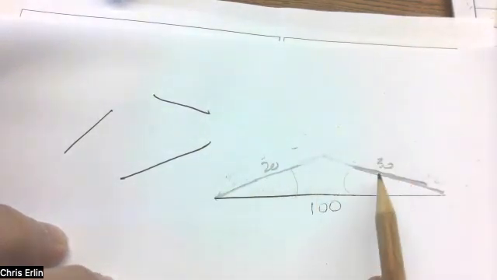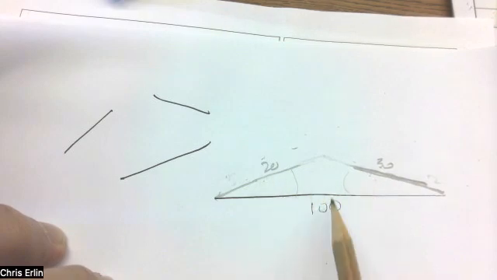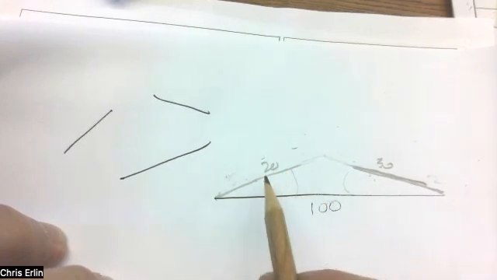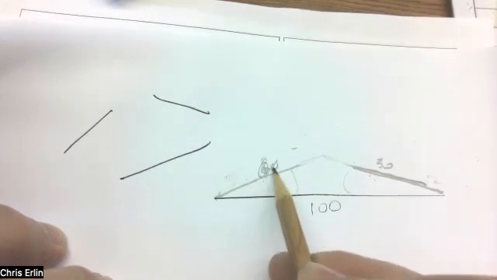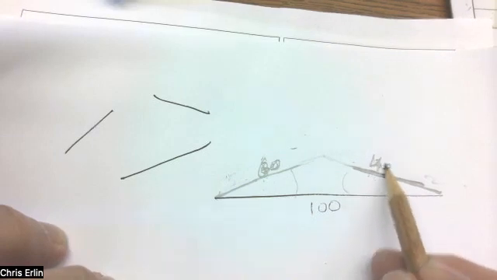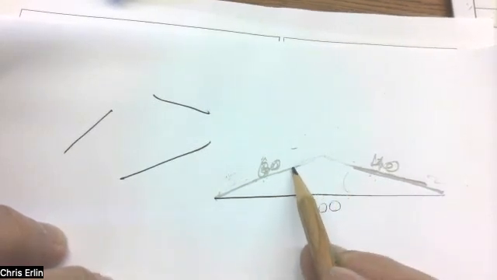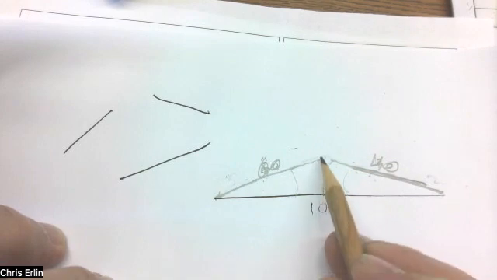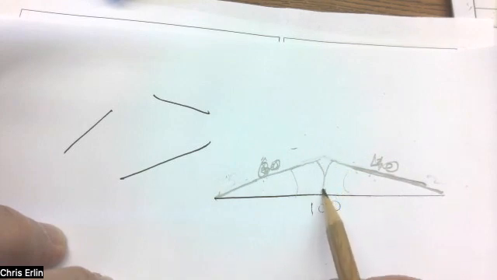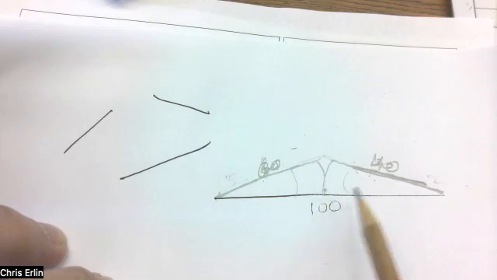So what has to be true about the two shortest sides to make this a triangle? They have to add up to more than 100, don't they? What if this one was like 60 and this one was 40? It would be a line, wouldn't it? They would fall down. It would not make a triangle. It would just hit together and make two lines together.